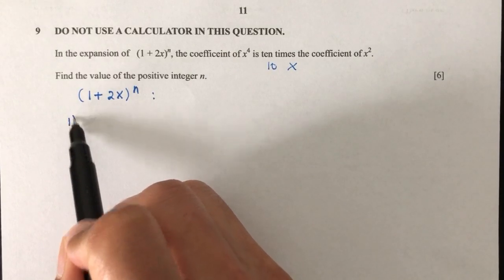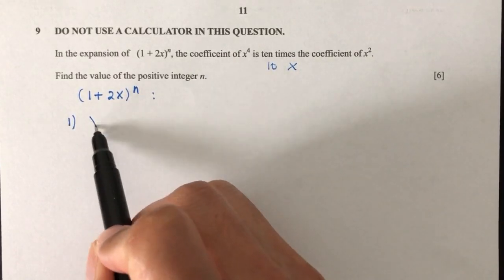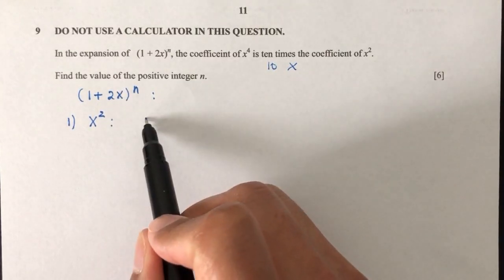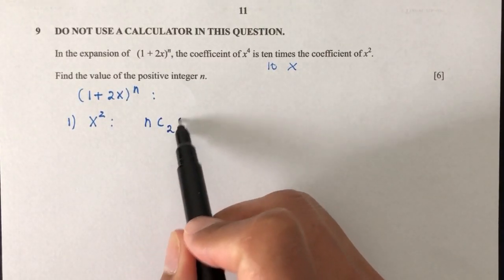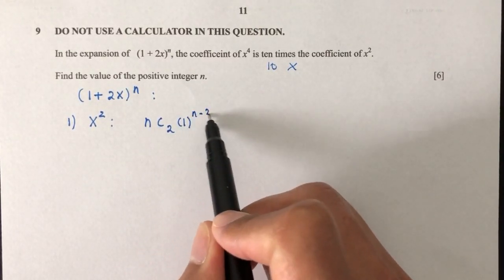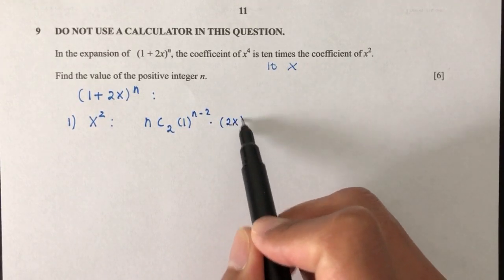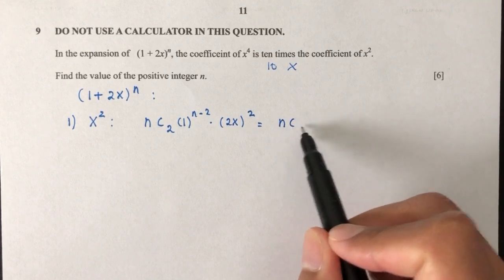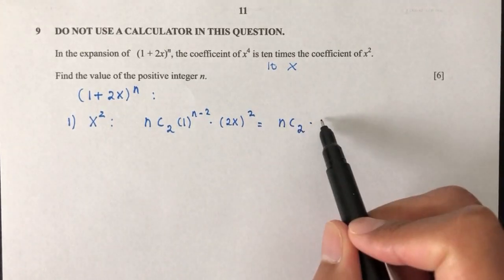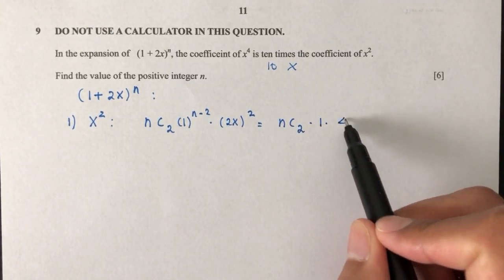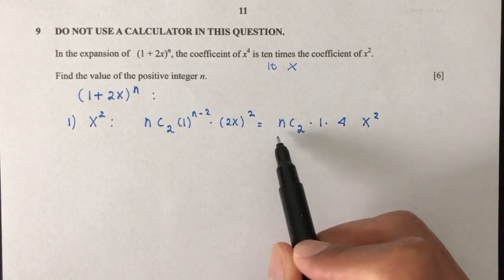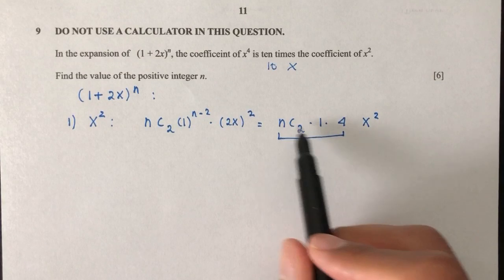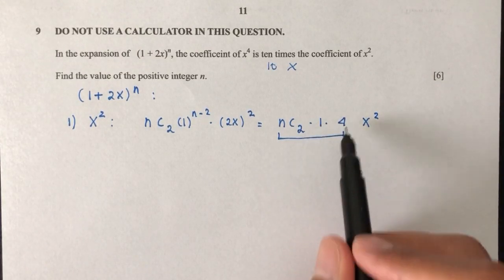So first one, coefficient of, let's say, x squared. Let's find that. So we will have n choose 2, 1 power n minus 2, times (2x) power 2. That will give you n choose 2. This is 1. This is 4x squared. So the coefficient of x squared is n choose 2 times 1 times 4.